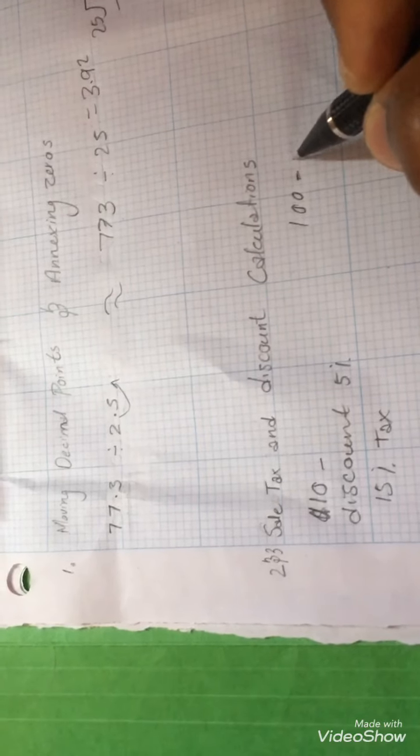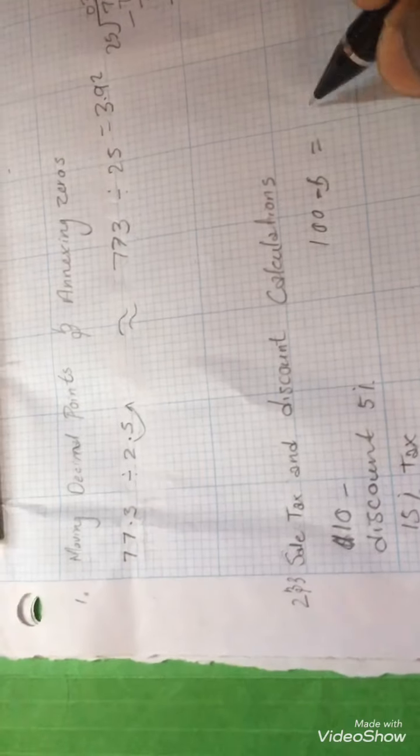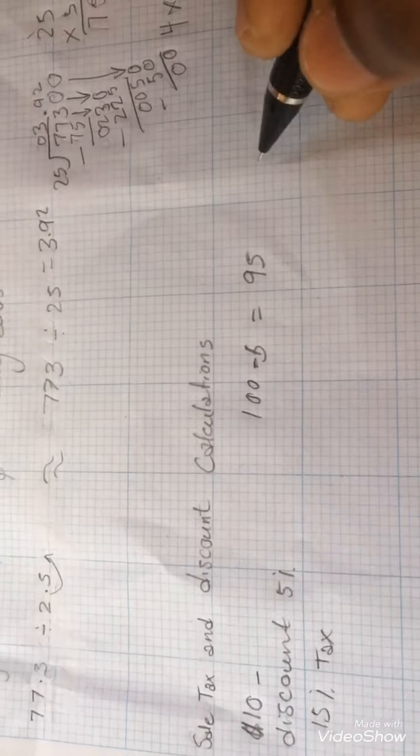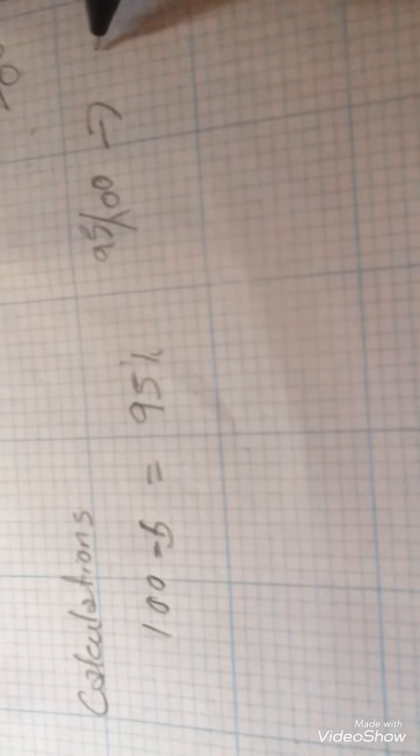Discount is deduction, so we're gonna take 5 from 100, which is gonna give us 95, right? So 95% is out of 100, so 95 over 100, converting that into a decimal, 95%, right? And that is the same as saying 0.95, right?